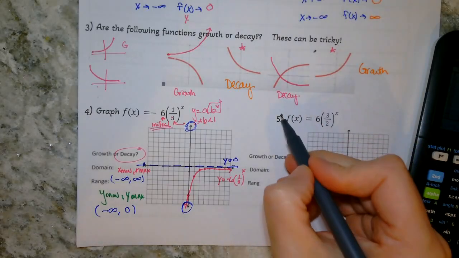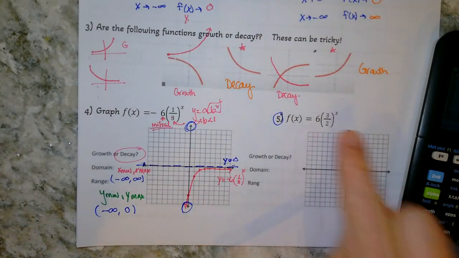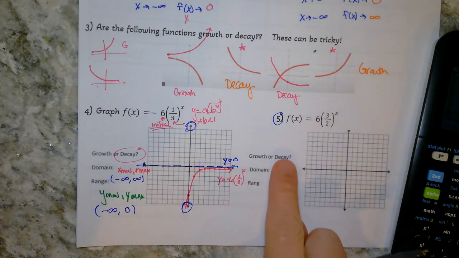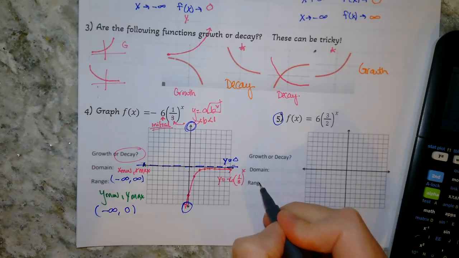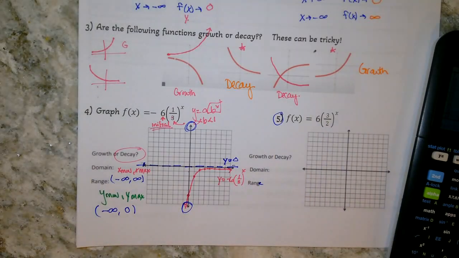Okay, we're going to go ahead and graph number 5. This is a great time to pause it, so whoever is there, please pause it. Give yourself 2 minutes, graph this, and then answer those 3 questions. Obviously, that shouldn't be rang, that should be range. But this is a great time to pause and then compare.